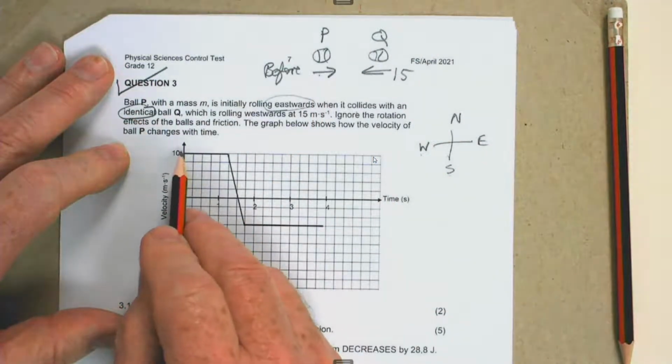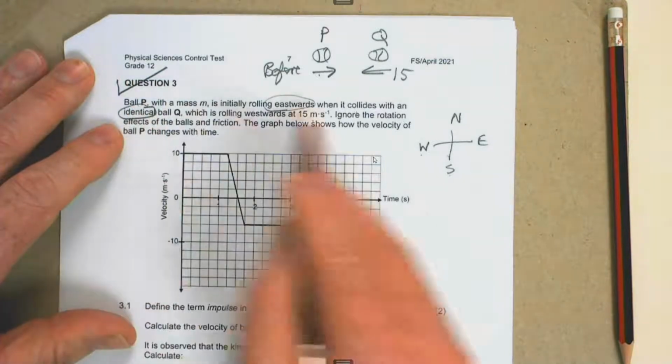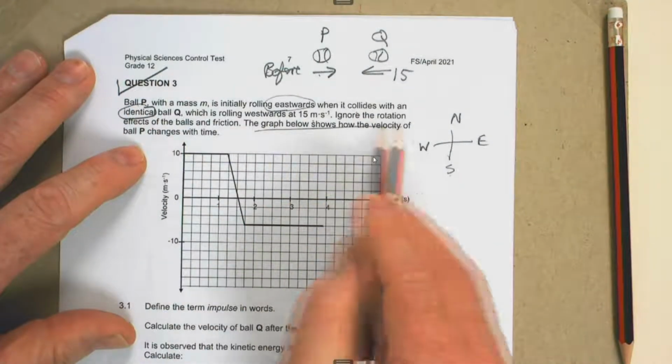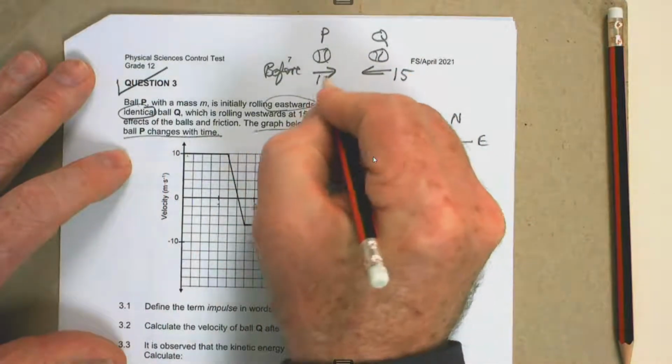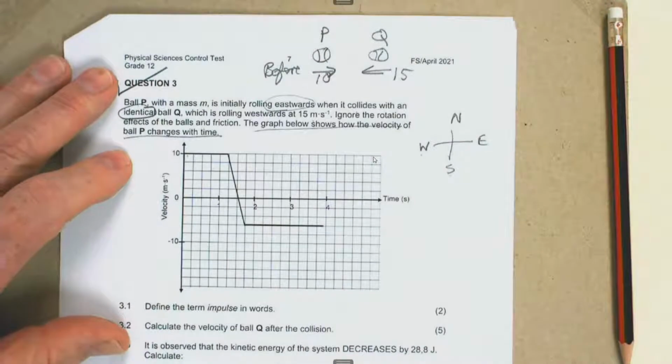It's this value because it says here ball P. The graph below shows the velocity of ball P. So ball P moves to the right or to the east actually. Yeah. That's something I need to mention now.